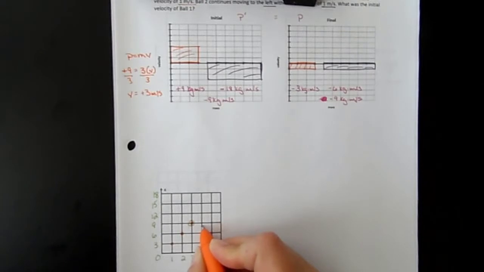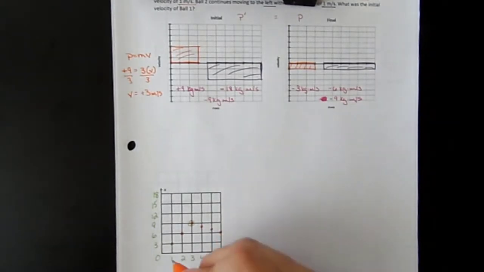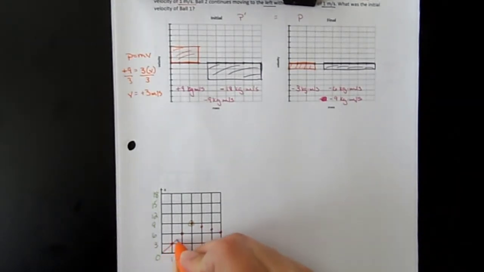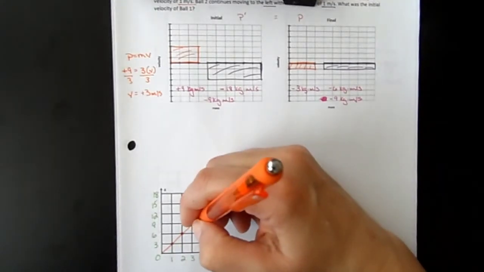So this is going to be positive 8. We're getting closer to our reference point. A second later, we're going to go another negative 1 meters, which is another meter closer to our reference point. So we're going to be at 7. And then another second later, we're going to go another negative 1. And we're going to be there. So this is our position time graph for ball 1.